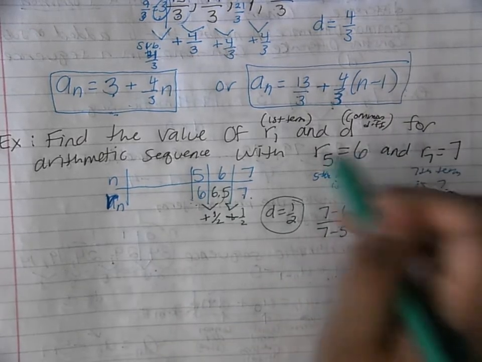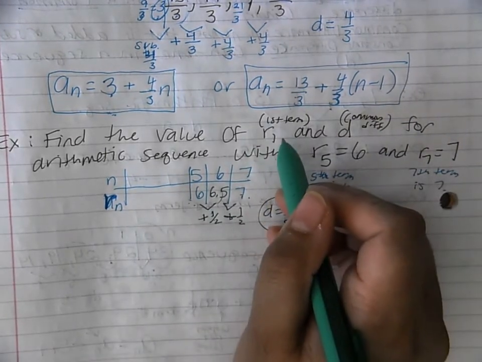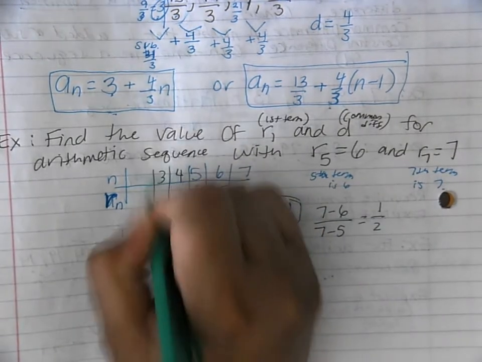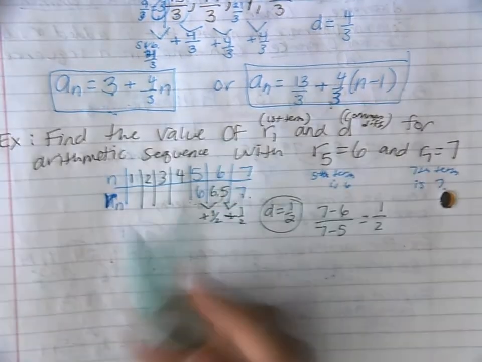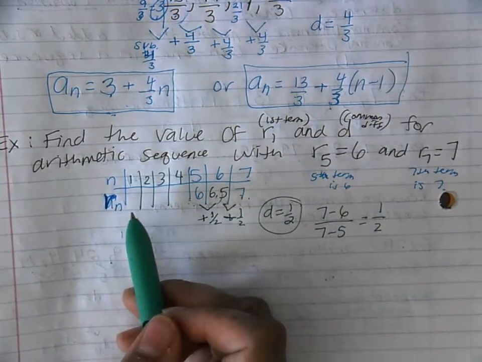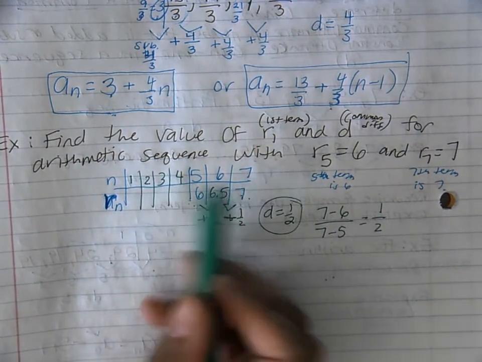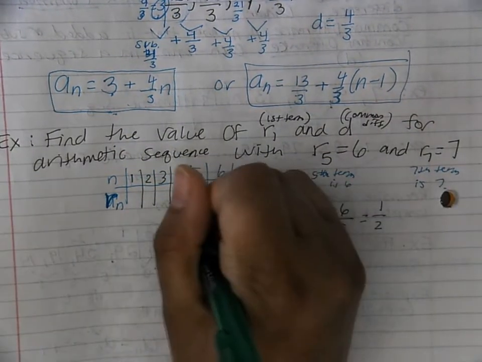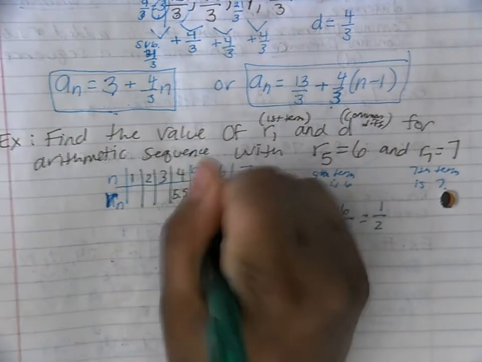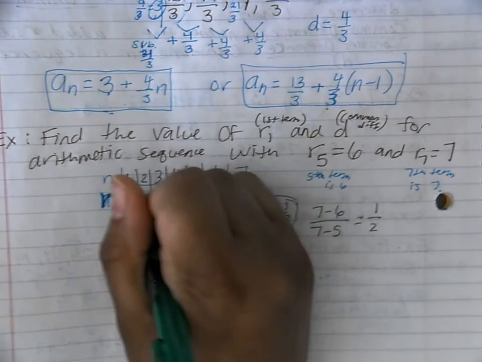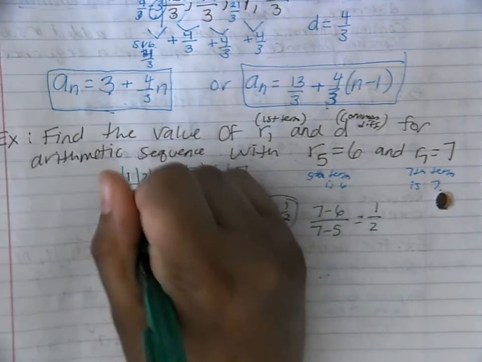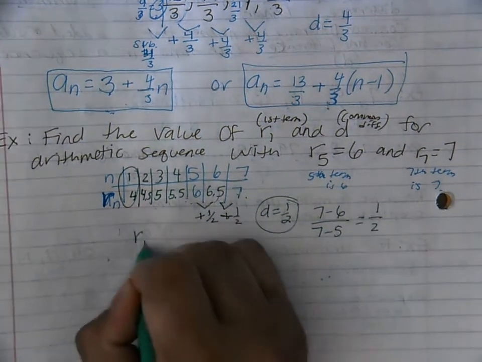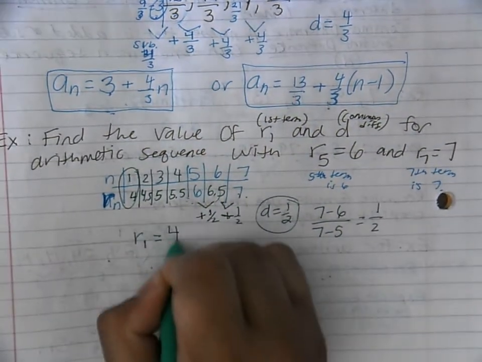We found d. Now we need to find r sub 1. R sub 1 would mean what happens if I go backwards here, 3, 2, 1. I want to know at the first term what this will come up to. If the numbers are not so large, you can work your way backwards and keep filling the table in. So I could say, okay, I'm going to subtract half as I go backwards. 5.5, 5, 4.5, 4. So I found the answer that way, and I could say then that r sub 1 equals 4.